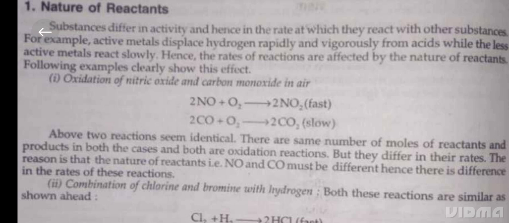Oxidation of nitric oxide and carbon monoxide in air. The two reactions seem identical. There are the same number of moles of reactants and products in both cases and both are oxidation reactions, but they differ in their rates. The reason is that the nature of reactants NO and CO must be different, hence there is a difference in the rates of these reactions. Combination of chlorine and bromine with hydrogen: both these reactions are similar, as shown ahead.